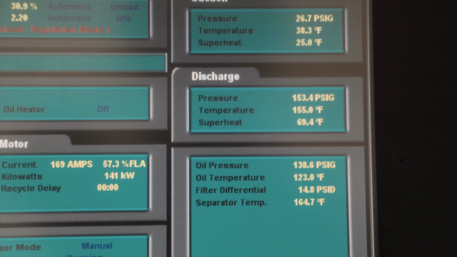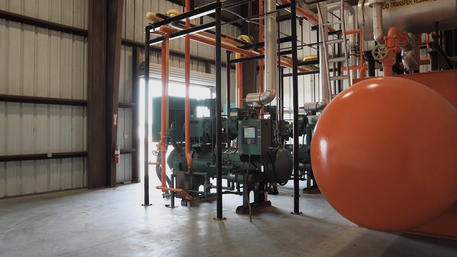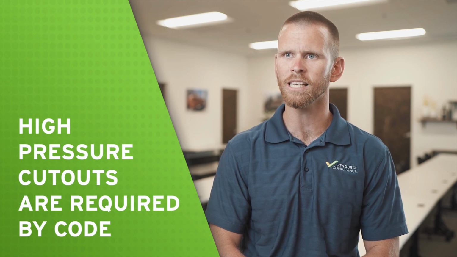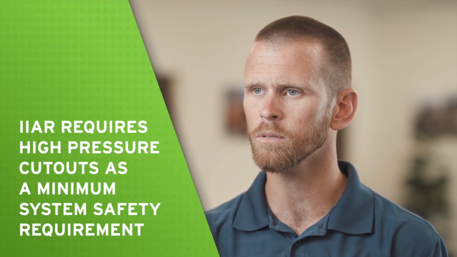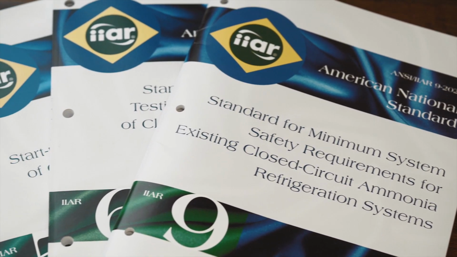The purpose of a high pressure cutout is to prevent overpressurization in an ammonia refrigeration system. Should the discharge pressure in a compressor exceed the acceptable limit, the high pressure cutout will de-energize the machine, reducing the likelihood of a relief valve lifting or an equipment rupture. The International Institute of Ammonia Refrigeration, IIAR, requires that high-pressure cutouts be included in any new system design per Standard 2. Additionally, high-pressure cutouts are included as a minimum system safety requirement for existing compressors, regardless of age, in the first edition of IIAR Standard 9, which was published in 2020.